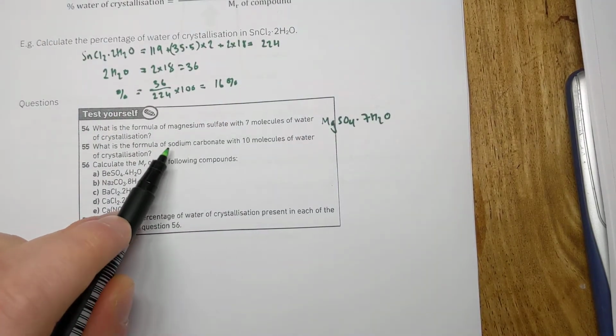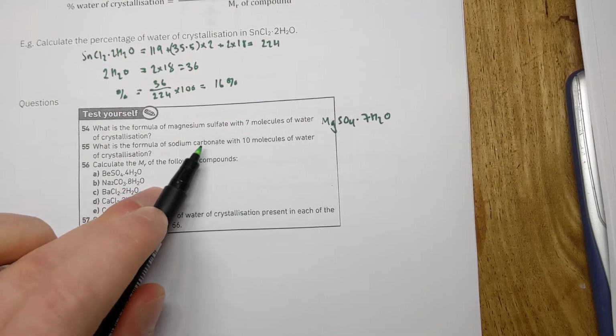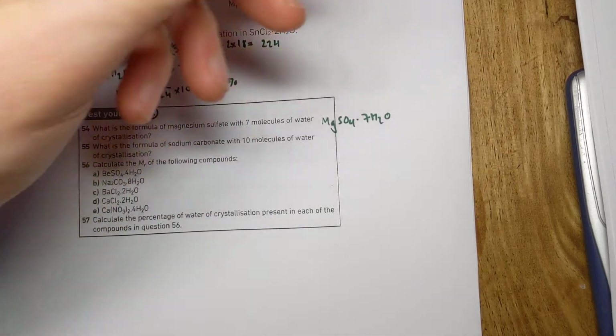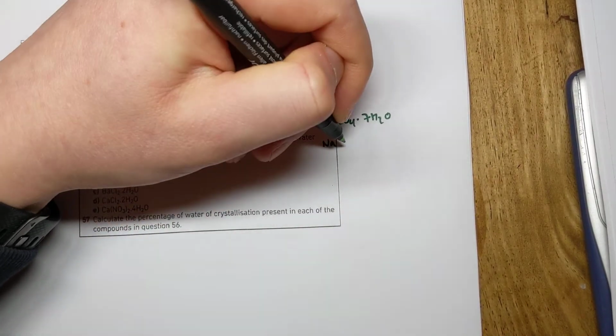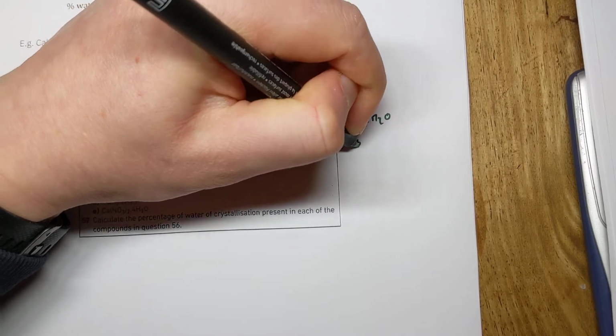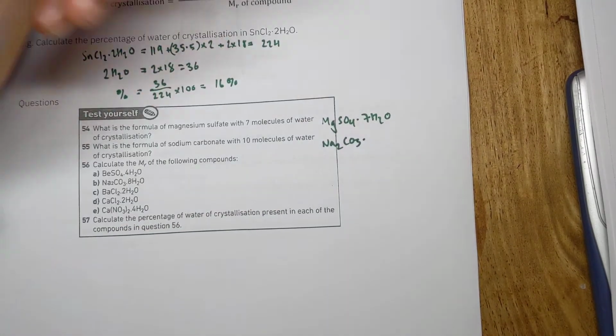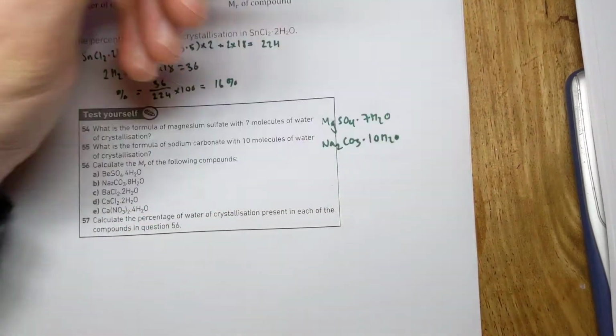Sodium carbonate: sodium is group 1 plus, carbonate is CO3 2- in your periodic table. Swap and drop becomes Na2CO3·10H2O.